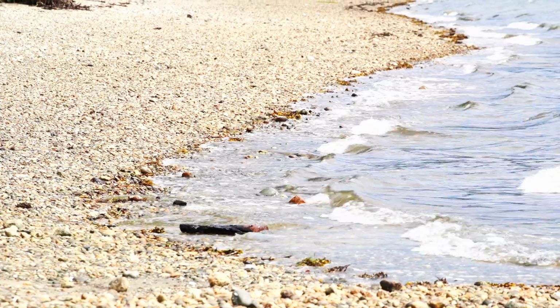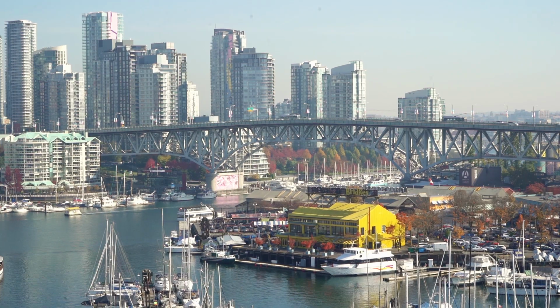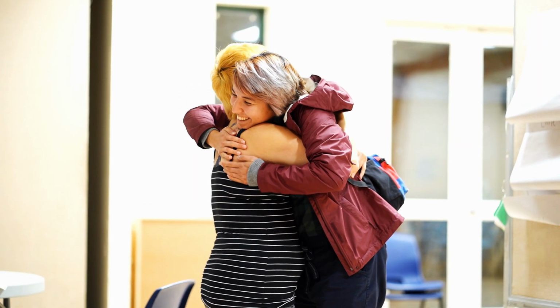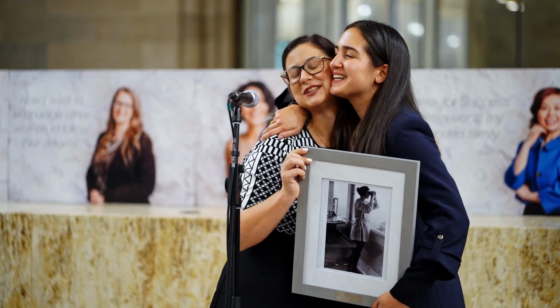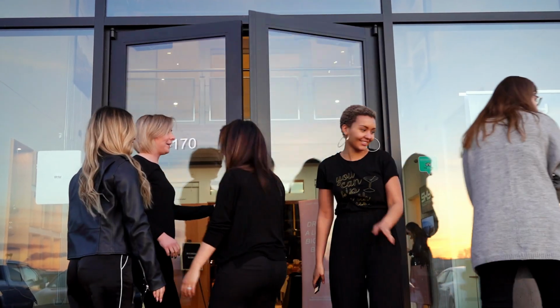For example, if you're talking about a beach, you want to show a beach. You're talking about Vancouver, show Vancouver. Feelings and ideas can also be expressed with B-roll. So when you talk about connection, you want to show people connecting. The more relevant your B-roll is, the more it adds to your story and doesn't confuse the viewer from what they're watching.